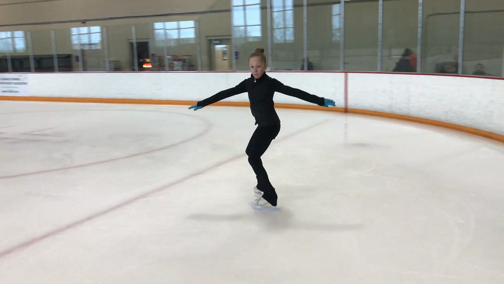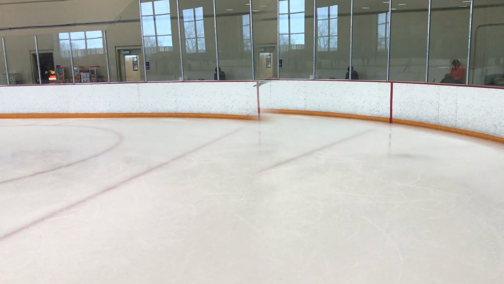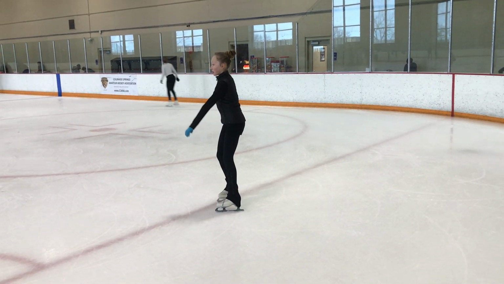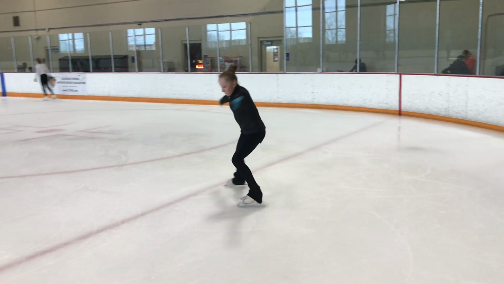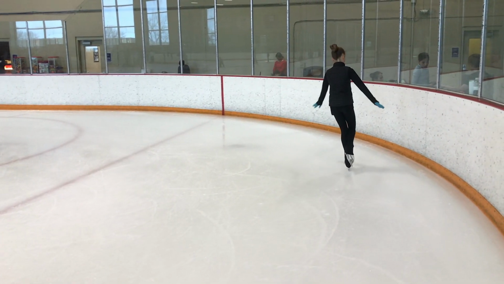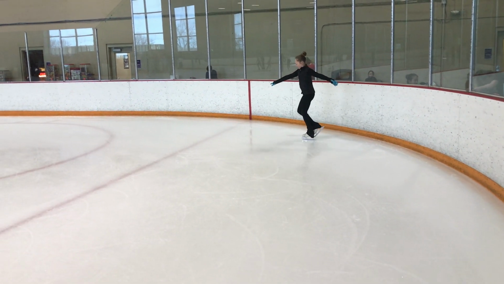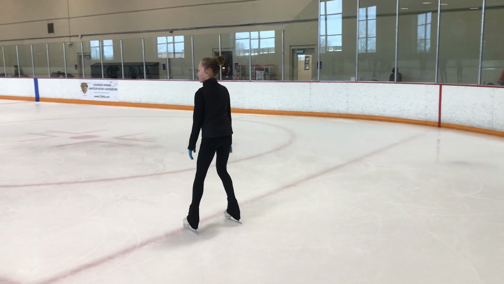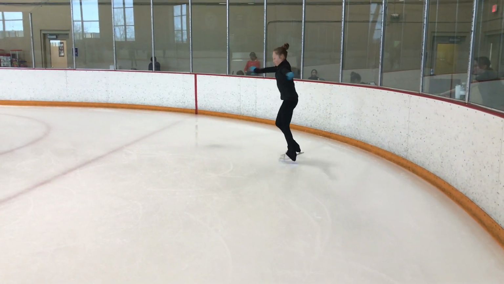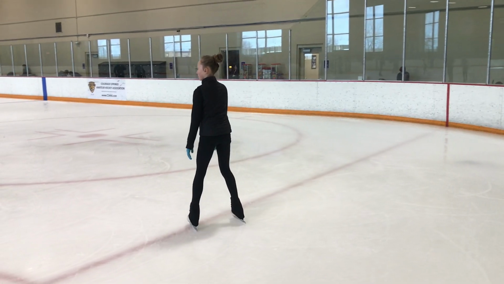Now we're going to do inside 3-turn, gliding on the left foot, backward and side, changing your edge during the 3-turn, and after the 3-turn you're gliding on forward outside edge on the left foot. Backward 3 turns, you turn your shoulders outside of the circle. On a bracket, you turn inside the circle on the backward brackets.